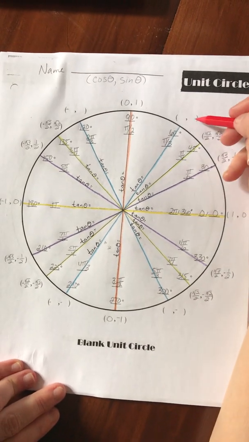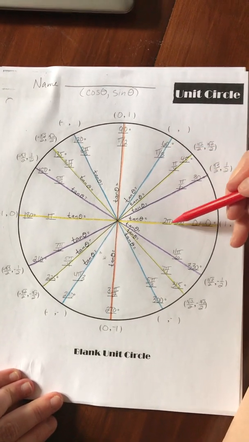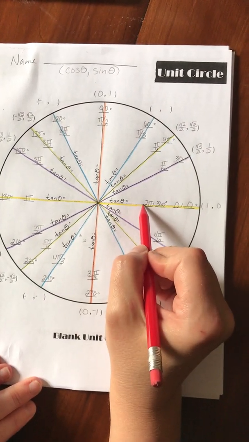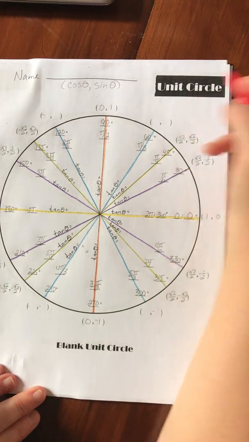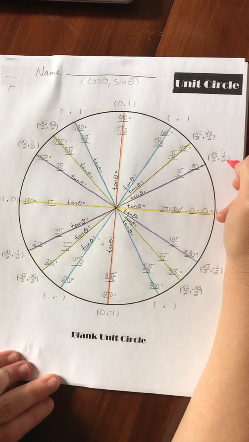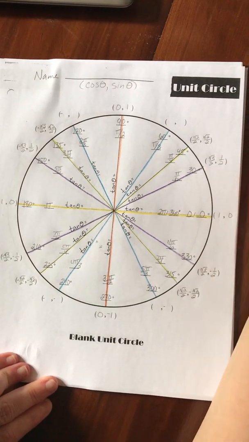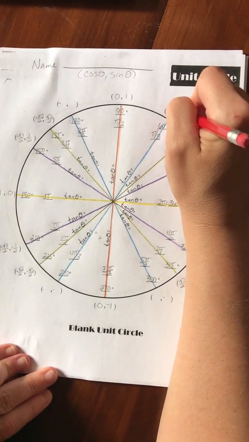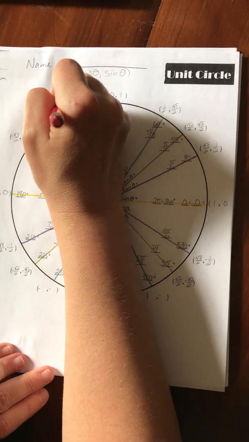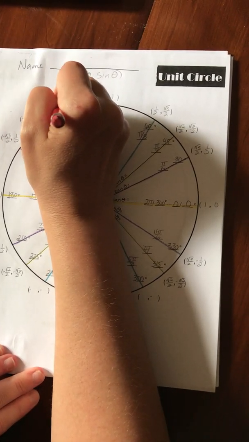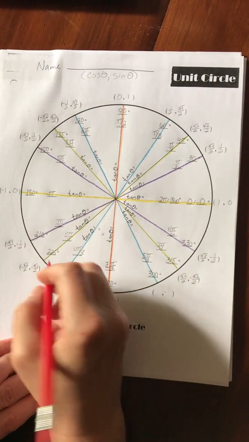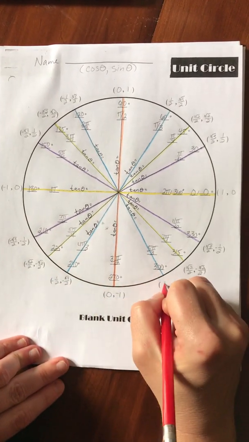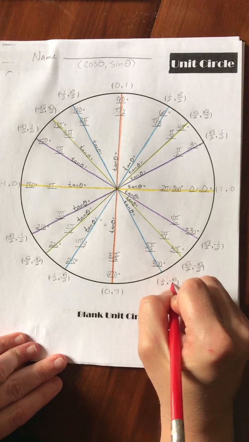And then for the ones that are missing, the cosine is shorter than the sine because the x value is only coming over a little bit, but the y value is going up high. So this is going to be these reversed for everything that has 60 degrees as its reference angle. So this will be 1/2, square root of 3 over 2, in each of the remaining quadrants.